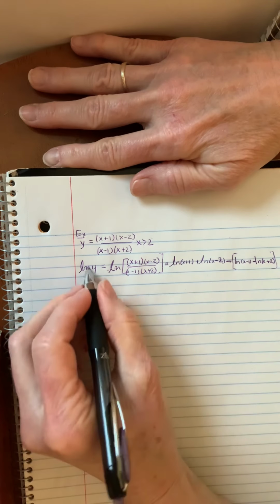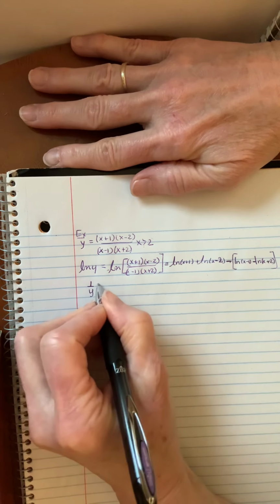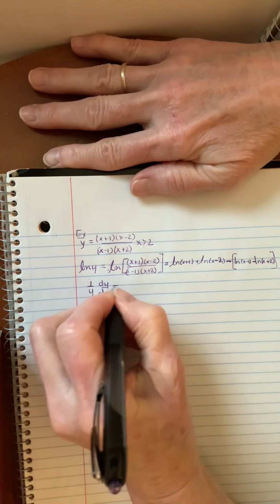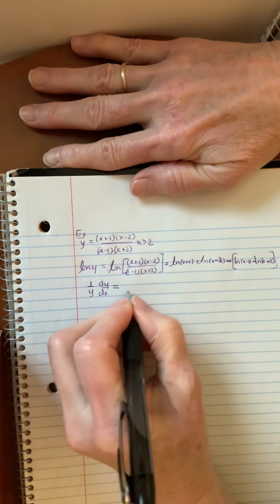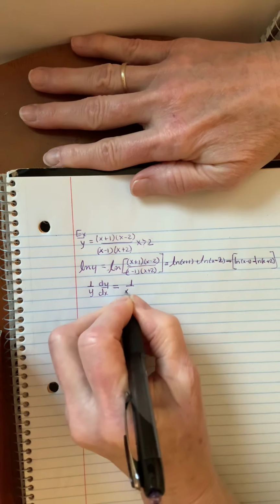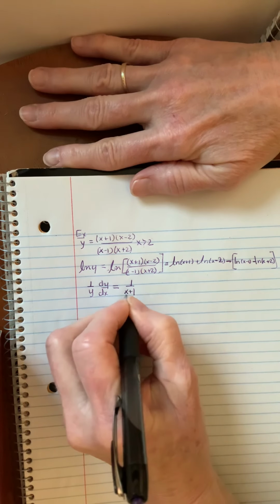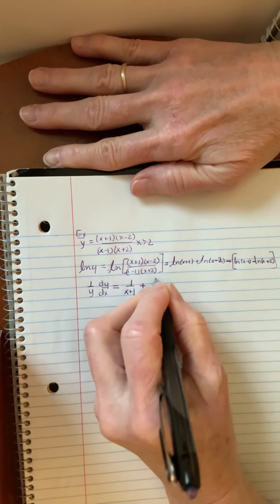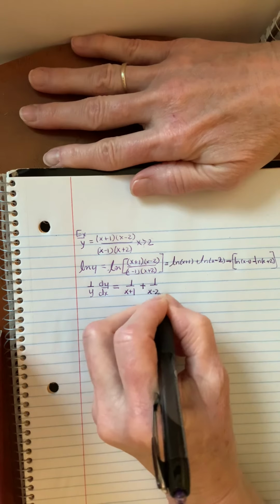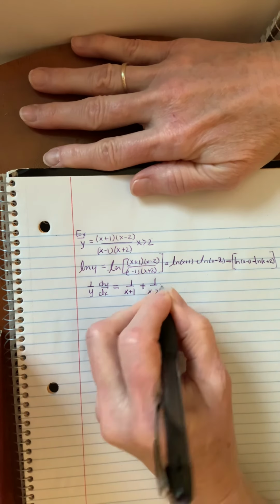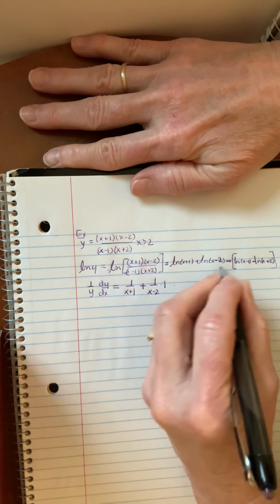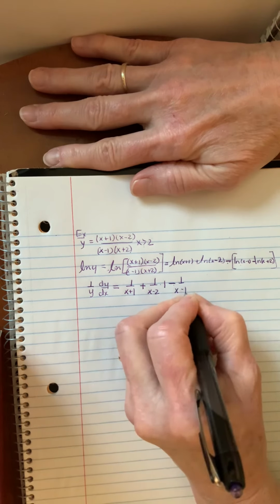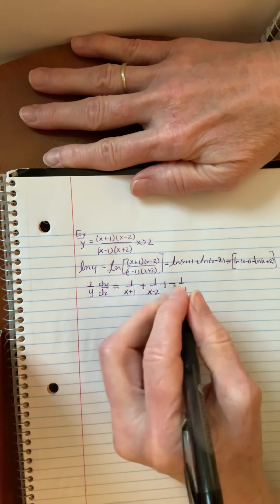I'm going to take the derivative. 1 over y dy dx is equal to, then the derivative of this, 1 over x plus 1. Derivative of x plus 1 is 1, plus 1 over x minus 2 times the derivative of x minus 2, that's 1, minus this one, minus 1 over x minus 1, derivative of x minus 1 is 1.